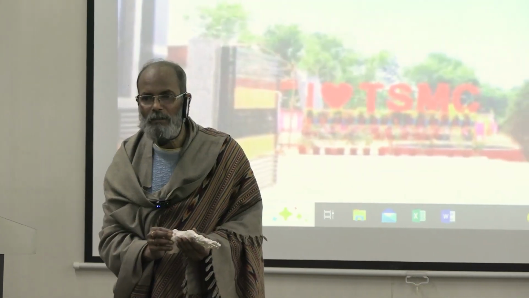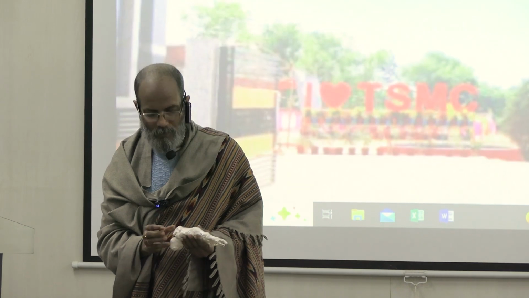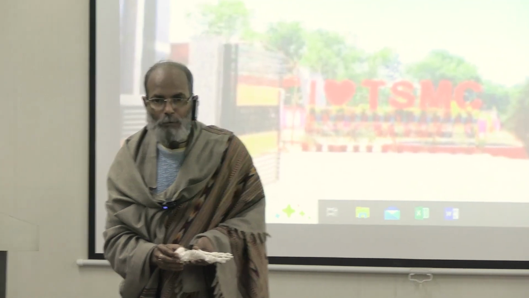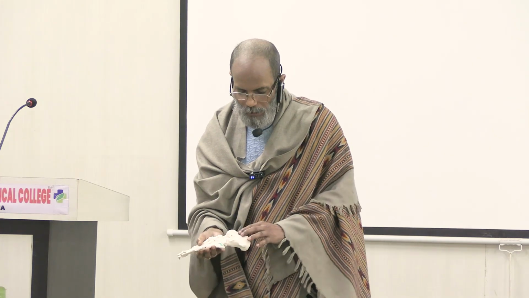Surface of the talus on the body: there is a comma-shaped articular surface on the medial side, and on the lateral aspect there is a triangular articular surface. The comma-shaped articular surface, the upper part of the medial surface, takes part in articulation. On the lateral part, the whole of the triangular surface takes part in the articulation.